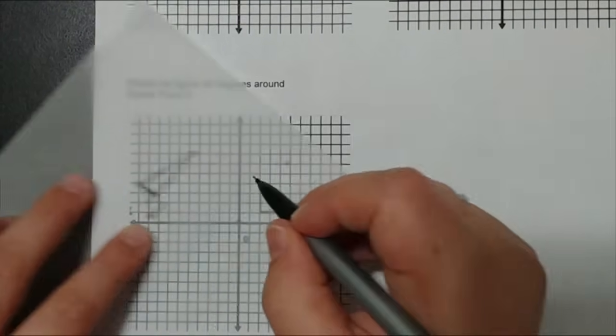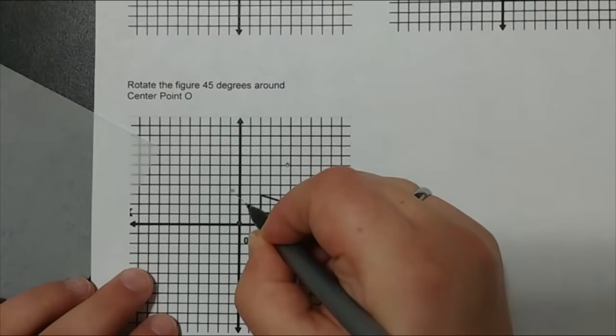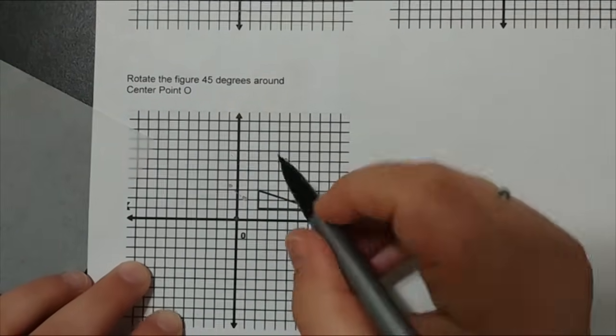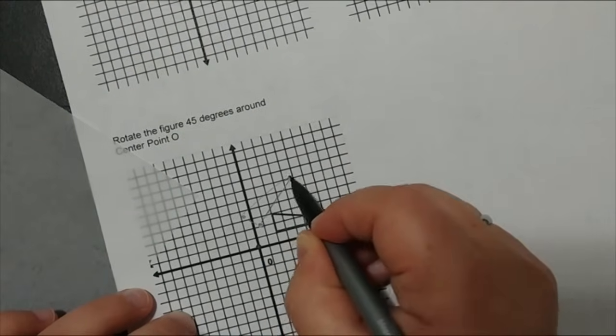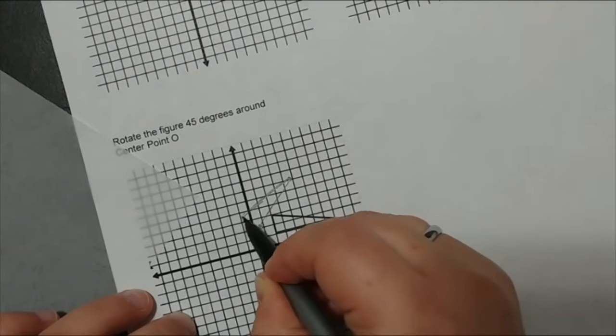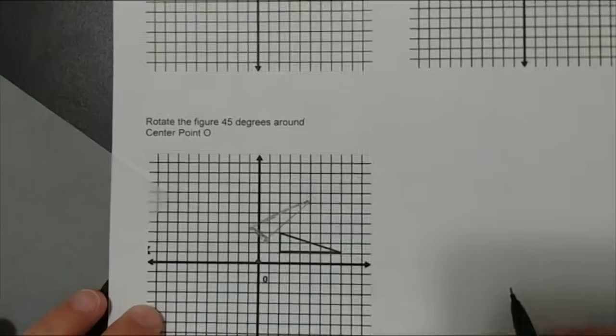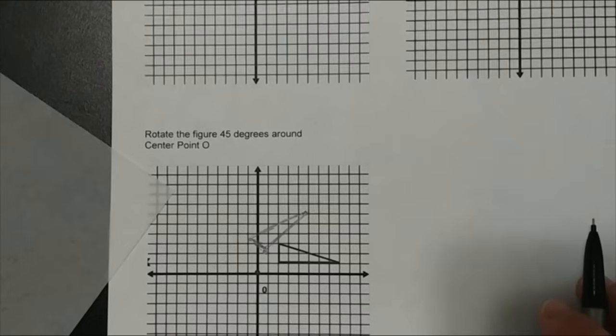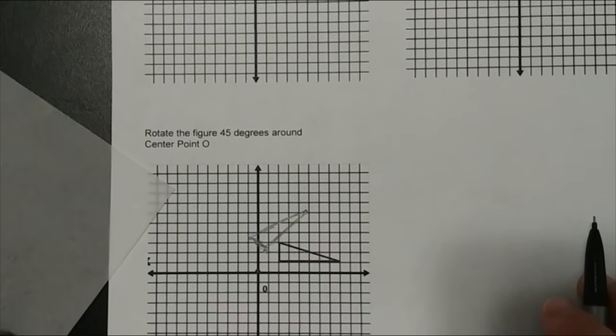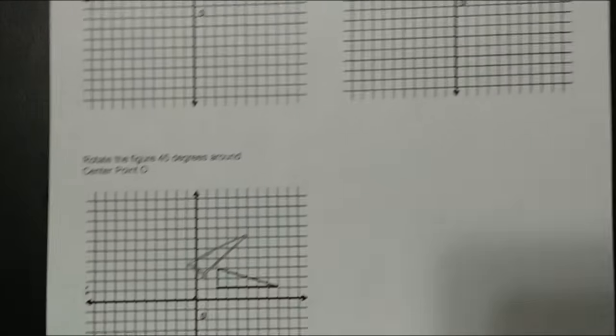Okay. Let's see. Yeah, right around here and here. Okay, that's a little better. And now connect my points. There we go. There is our triangle. So that right there is a 45-degree rotation. All right, let's move on.